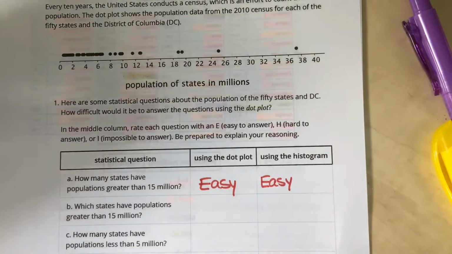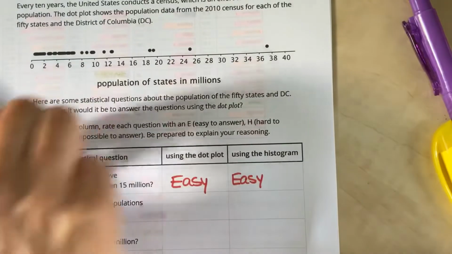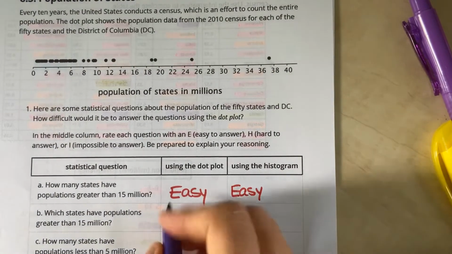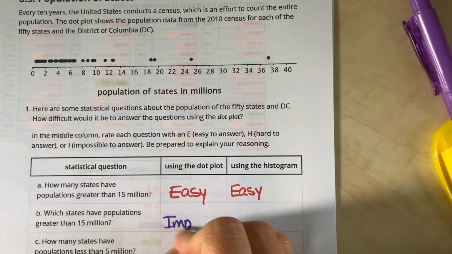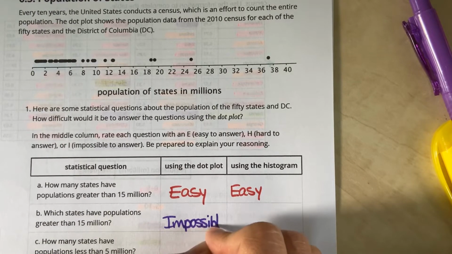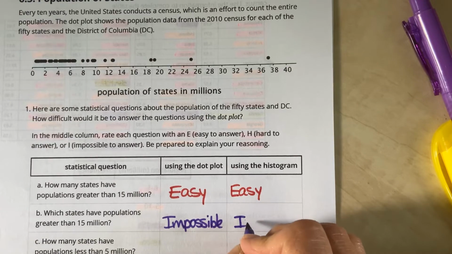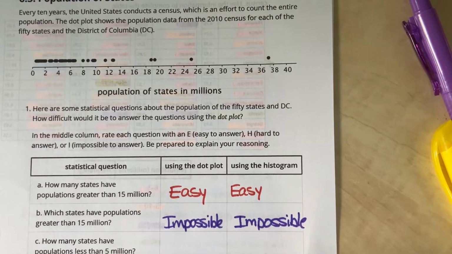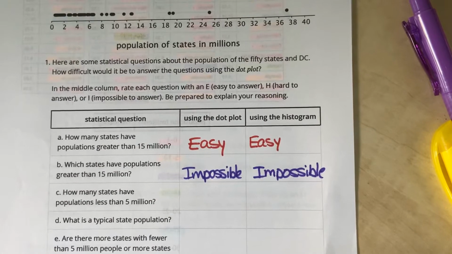I don't know what state is what. This could be Florida, this could be California, this could be New York. I don't know, okay? I don't know what state it is. It is impossible and impossible. It is not that detailed of a graph. Okay, it does not tell me what states they are.